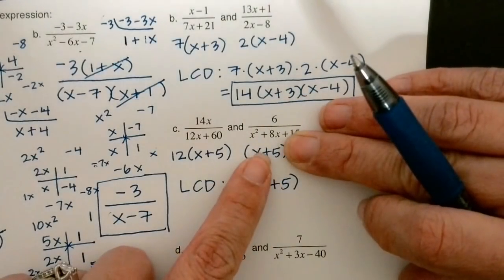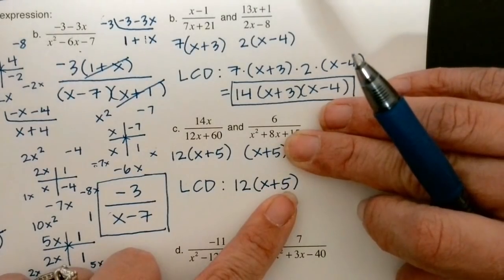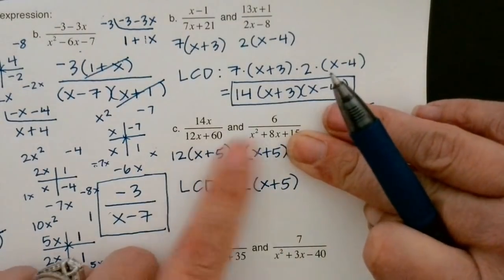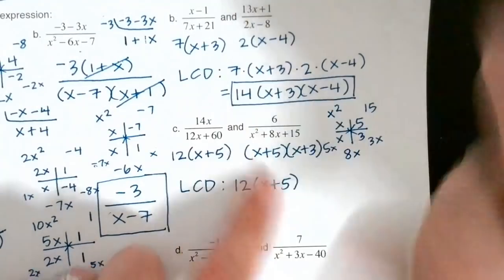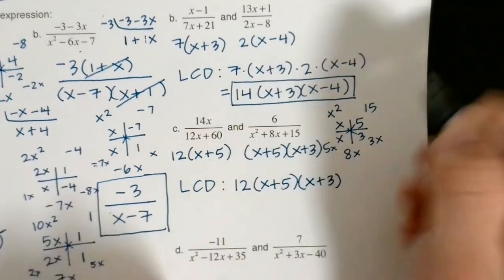Oh, this one has an x plus 5. Well, if it's already in here, don't write it again, okay? Especially because they're both to the first power. And then this one needs an x plus 3. So that's our LCD for that one.